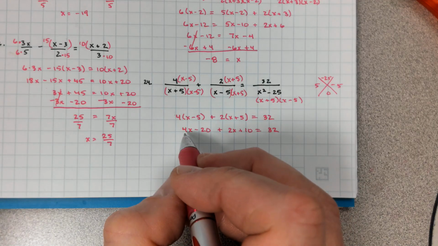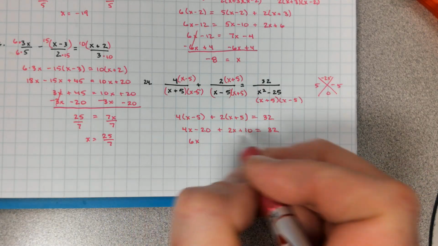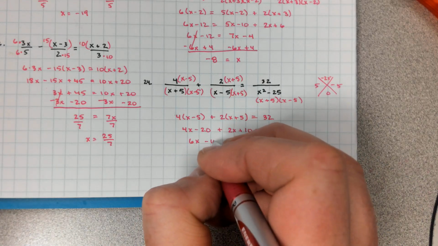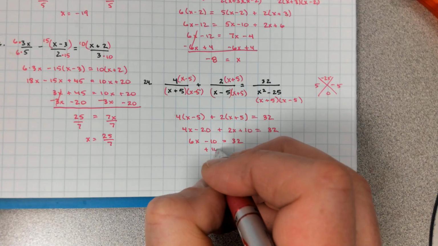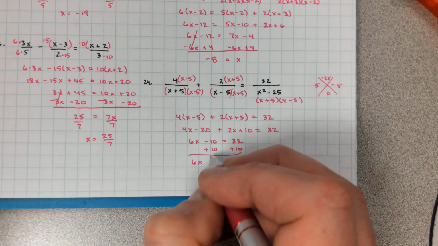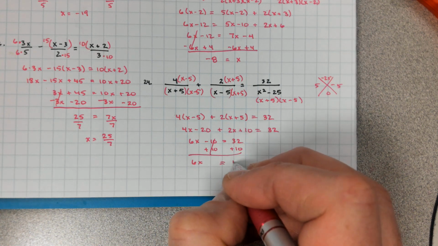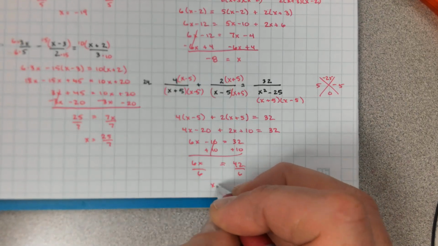Okay. 4x and 2x, that's 6x, combine like terms. Negative 20 plus 10 is negative 10. Then I'm going to add 10. So that'll give me 6x, that's 0. This is 42. Divide by 6. And x is 7.